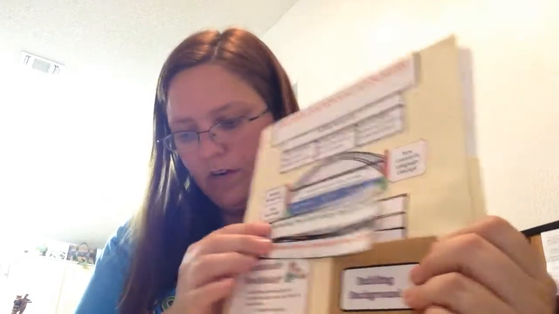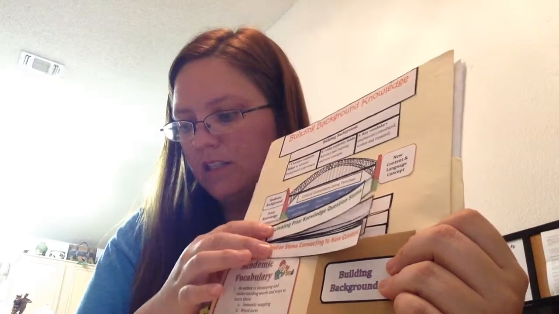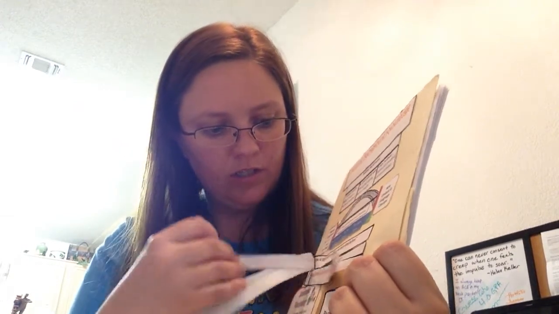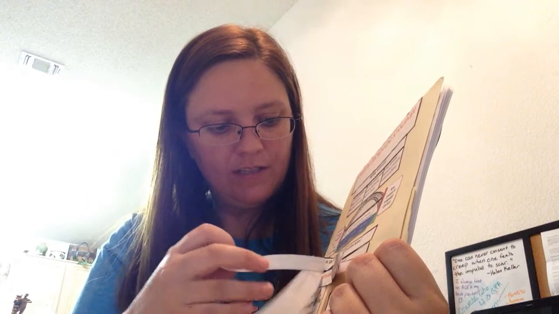Then we go to the green and orange, which are to make necessary critical connections between prior and new content. The green one is for activating prior knowledge. One of these questions is, how is this like something you have done before? It gives them a good open-ended question for them to spurt out whatever they've got going on.